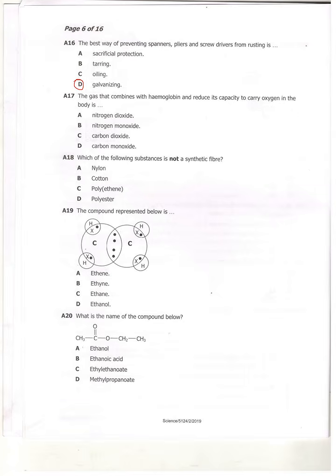Number 17. The gas that combines with hemoglobin and reduces its capacity to carry oxygen in the body is, so this one you just have to commit to memory, carbon monoxide. So that is the gas that can cause suffocation.